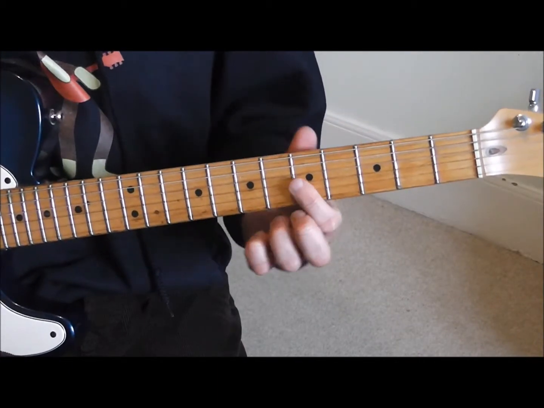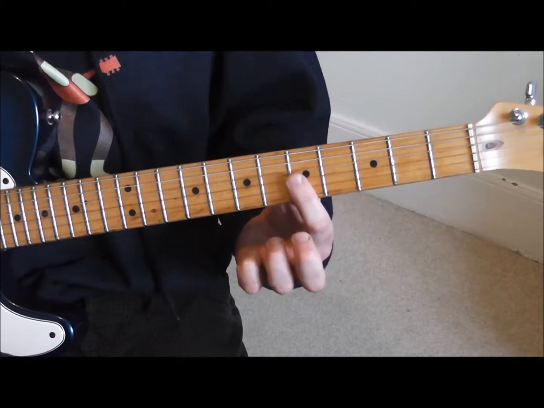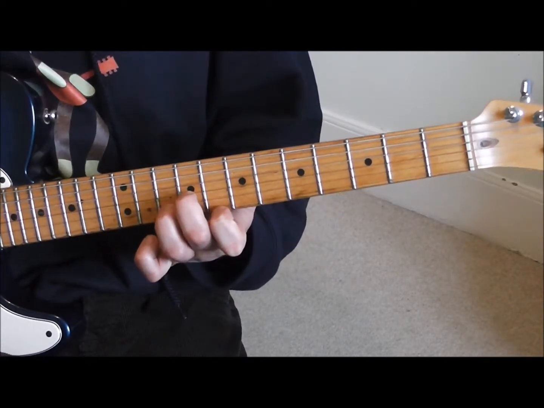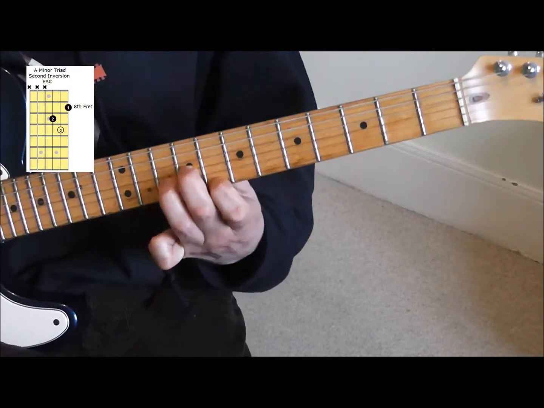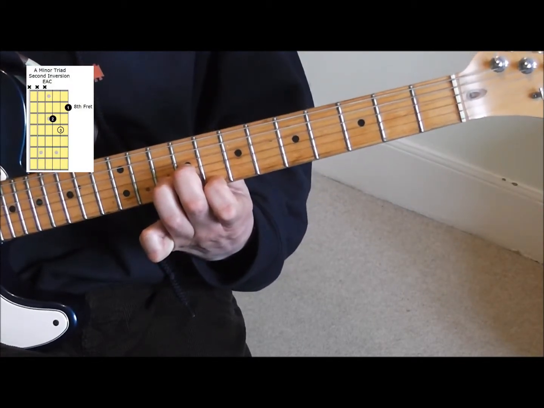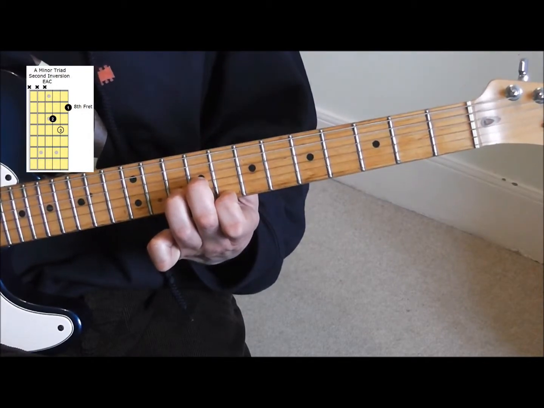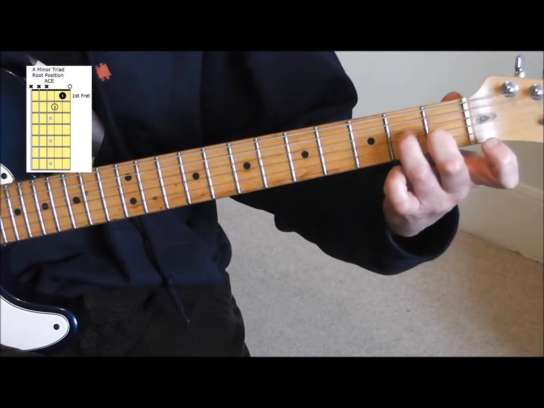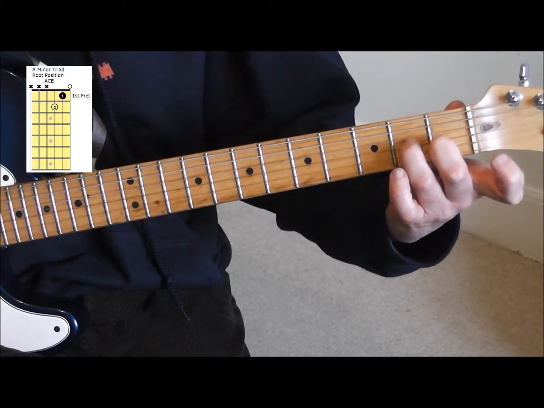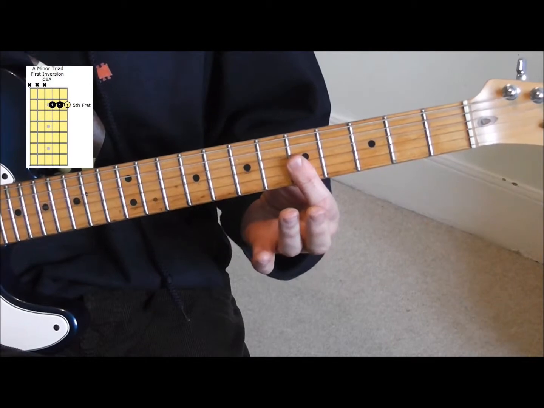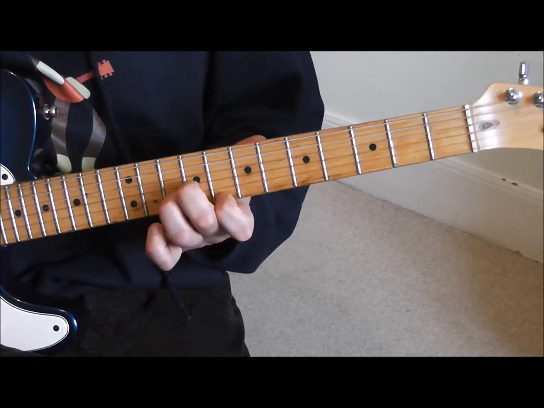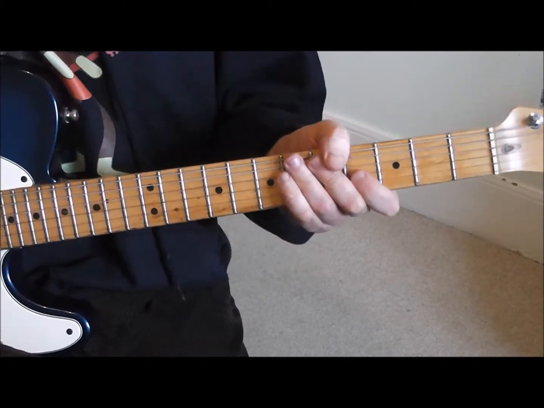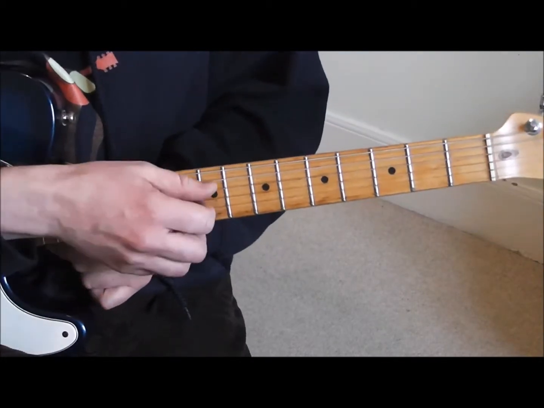Okay, now if we take that bottom note, the C, and put that on top, so now the root note's in the middle of the chord, we end up with what we call the second inversion, which is like that. Okay, so we've got the root position, the first inversion, and the second inversion. Like that.